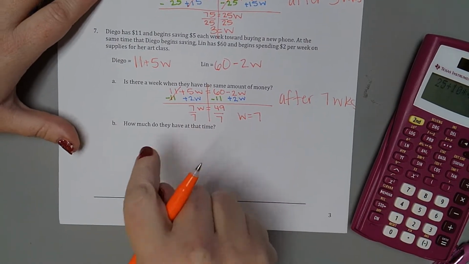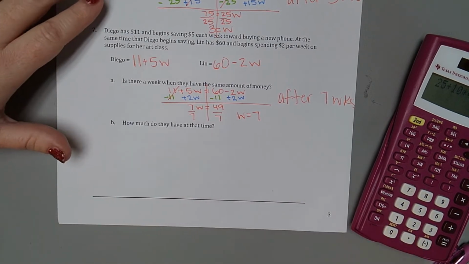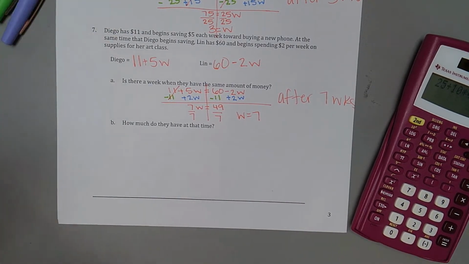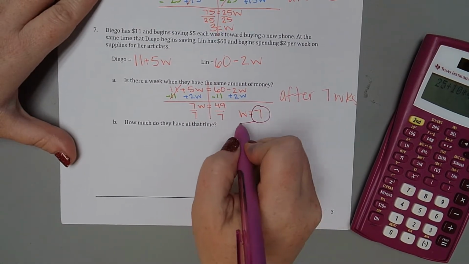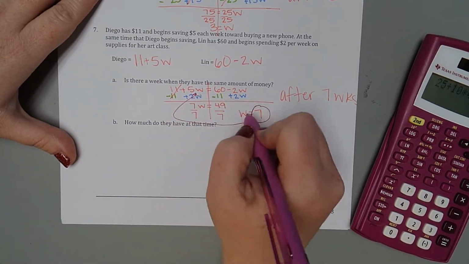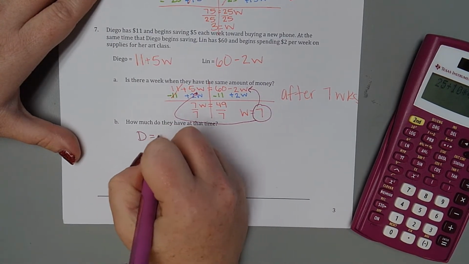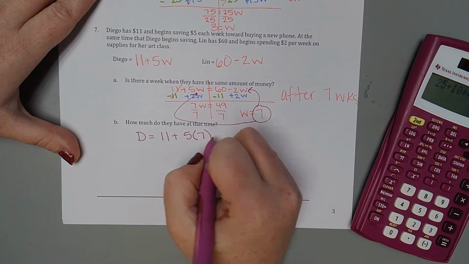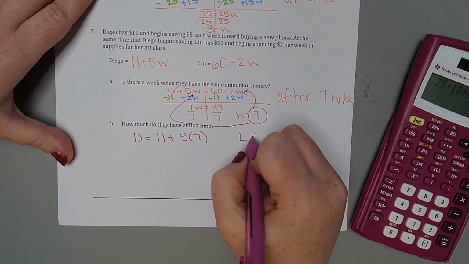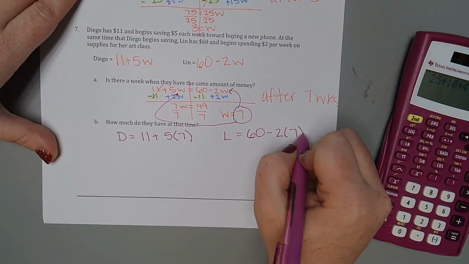Next part is how much money will they have? So I need to plug in my known value for w, and I can do it in either of them. I can do it here, or I can do it here. So Diego is 11 plus 5 times 7. Lynn is 60 minus 2 times 7.